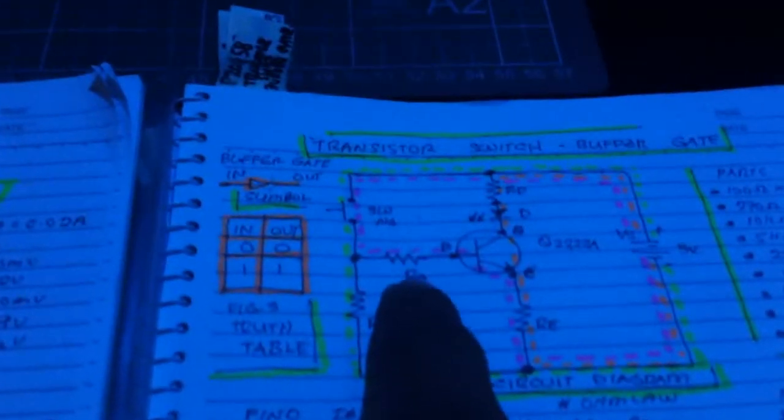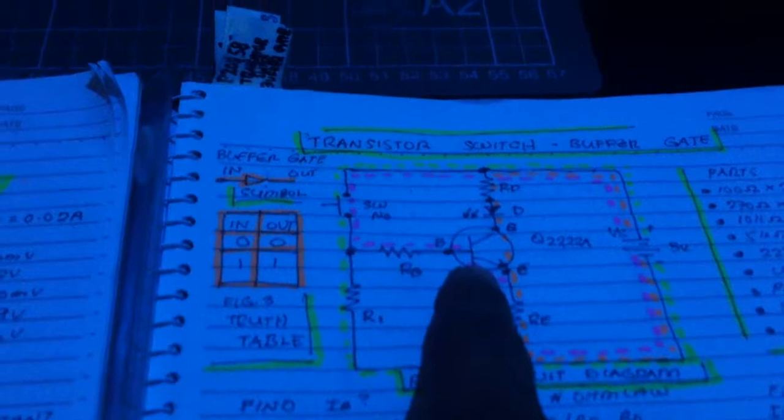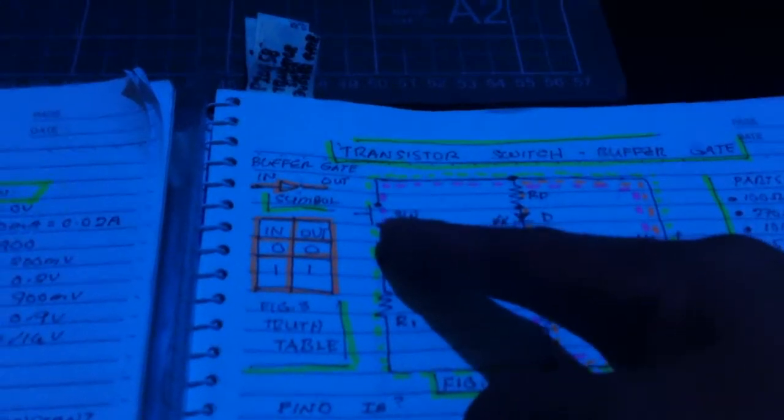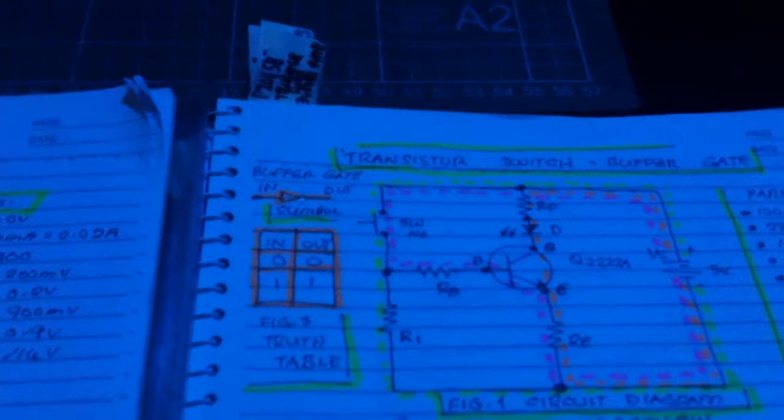Also, we need the resistor here to protect the transistor from burning, and the resistor here for the push button switch. This is a pull down resistor, so that our switch will not be left hanging. So that is the function of each component.